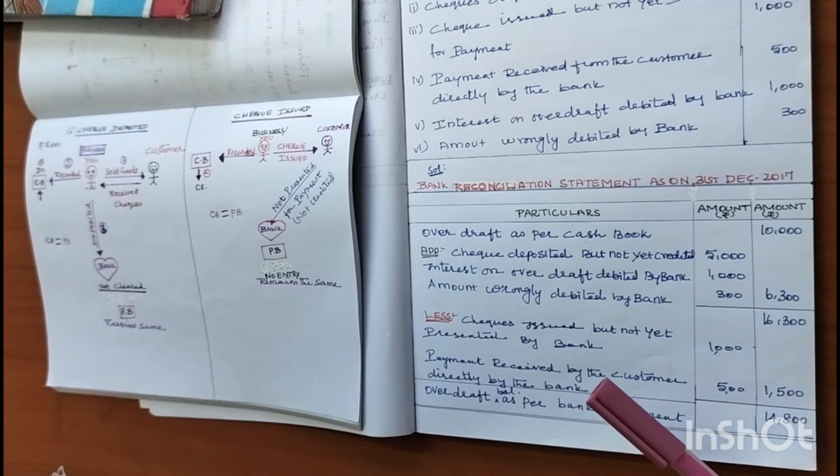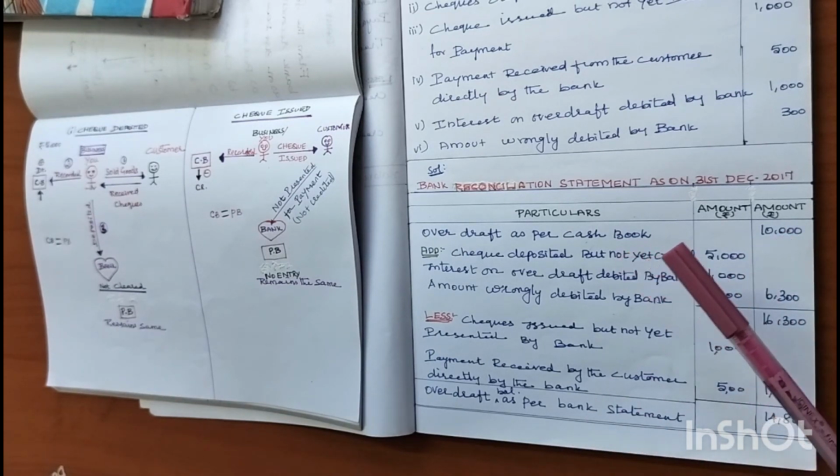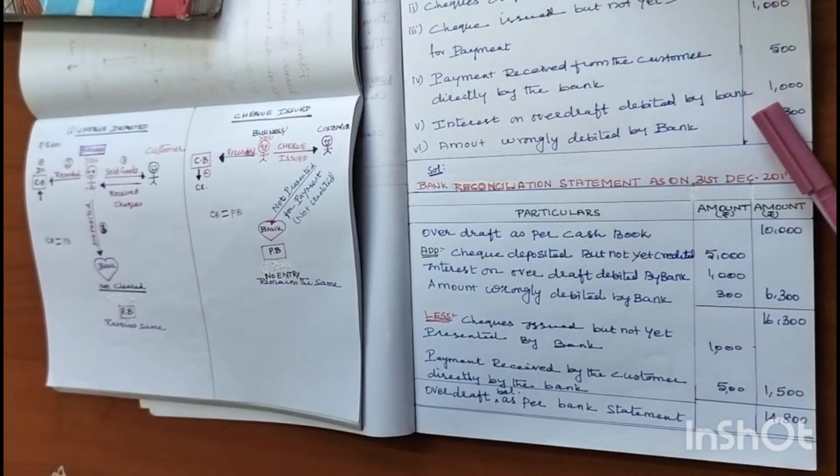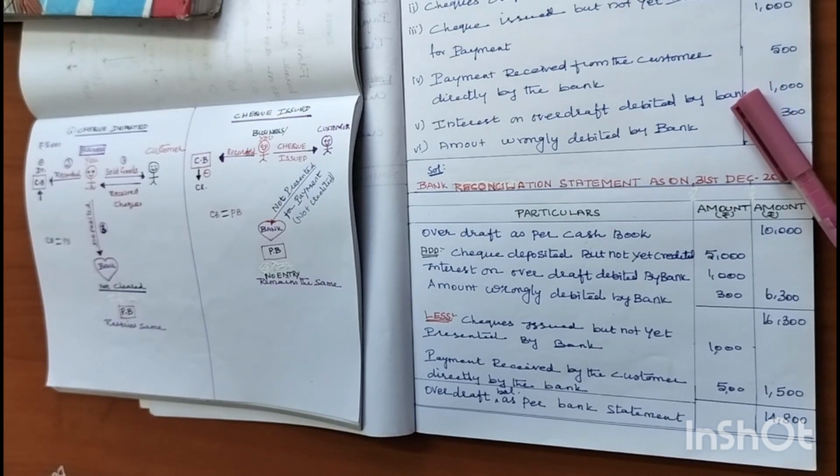It is a cash reduction. According to the passbook, the bank balance will be reduced because the bank charged for the interest on overdraft. So the bank passbook will be reduced.